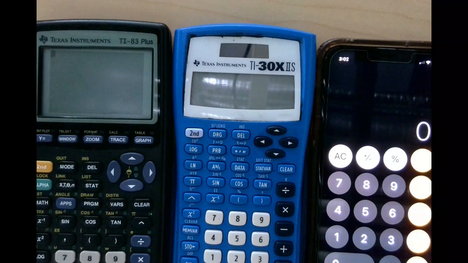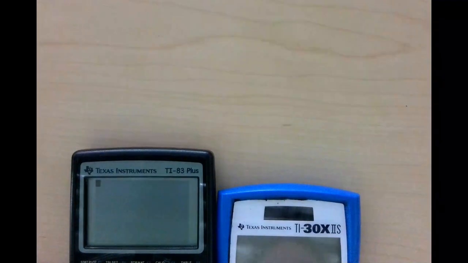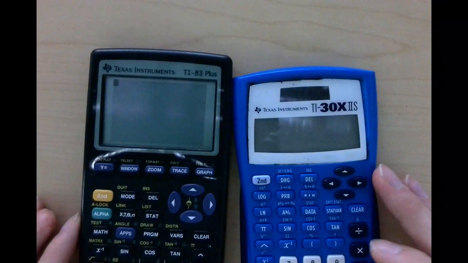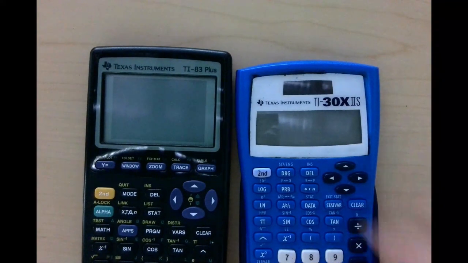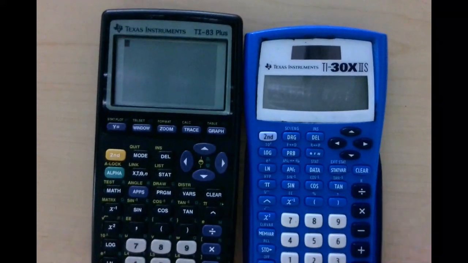So there is a way to do it on your cell phone calculator, but we're not even going to consider that because you can't use your cell phone calculator on the exam, so why bother learning it for class? You need to learn how to use it on a calculator. So you can do a number in scientific notation. There's a couple ways to enter this.